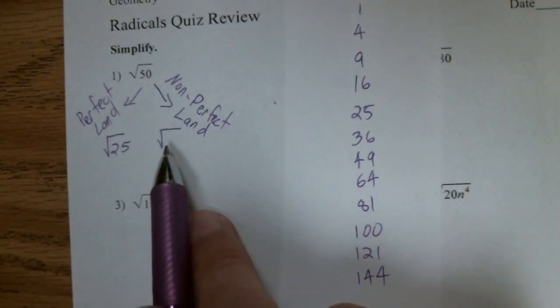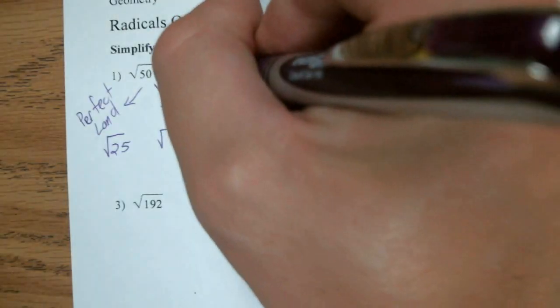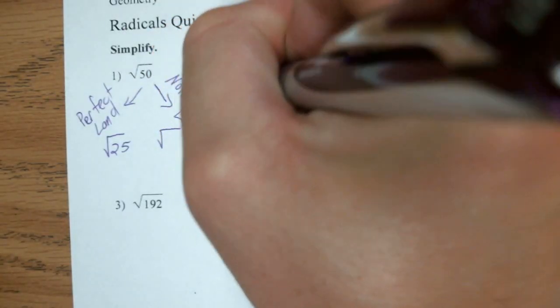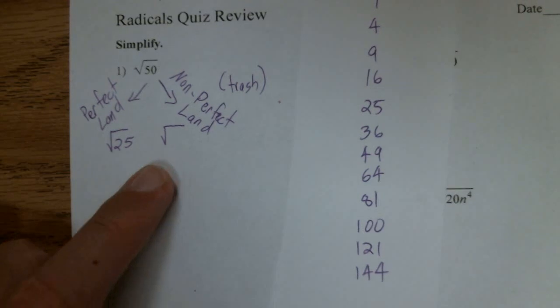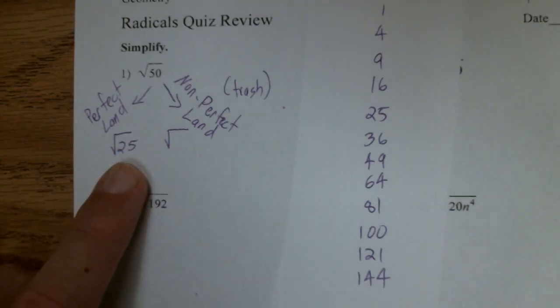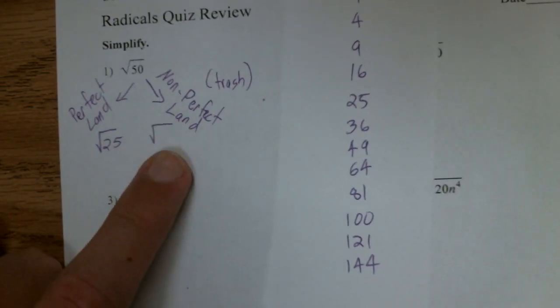Okay, how do I figure out what goes in non-perfect land? Sometimes I also refer to this as the trash can, what goes in the garbage can. Why do you throw away trash? Well, you can't use it anymore. And it's the same thing up here. I can do something with 25, so I'm not going to put that in the trash can. I can simplify that. But I can't do anything with the number in non-perfect land, the trash can.